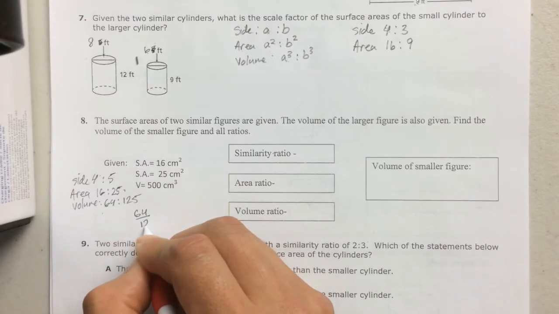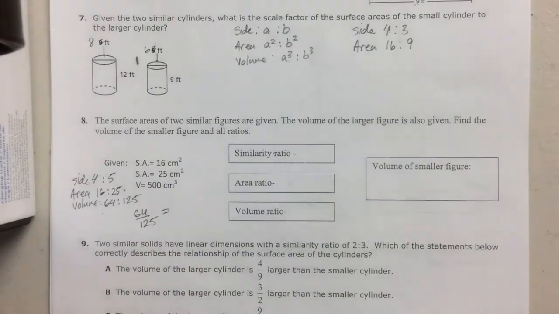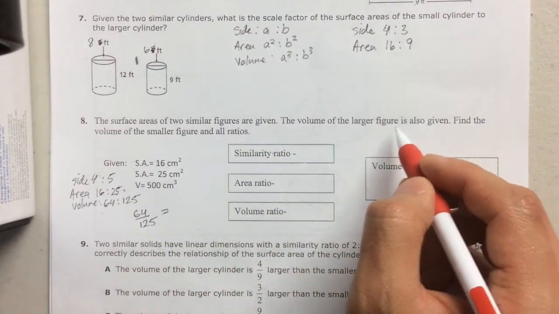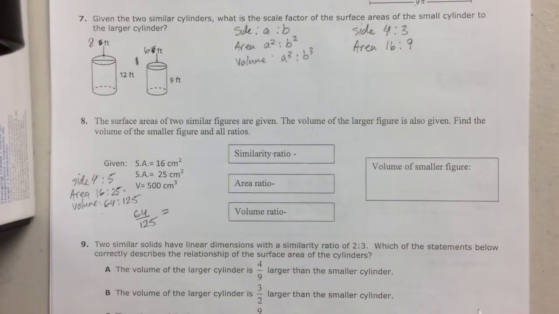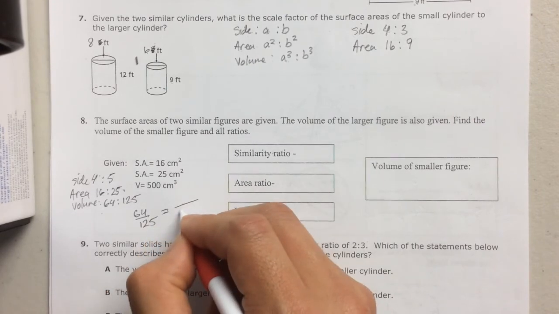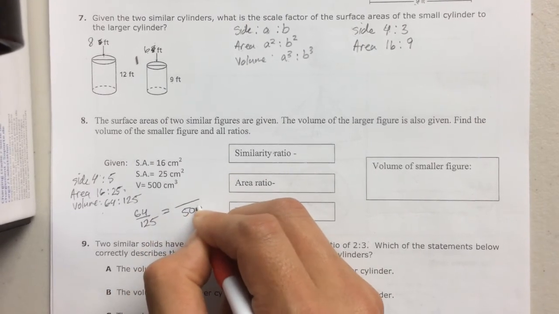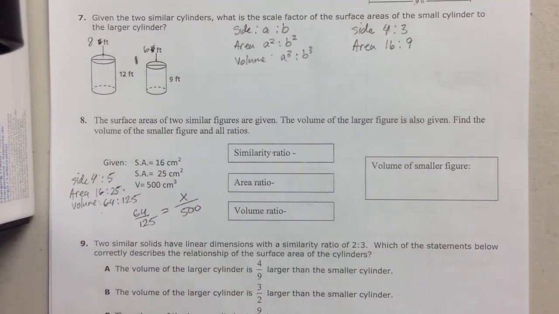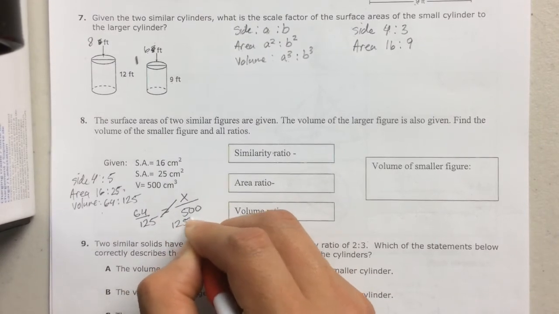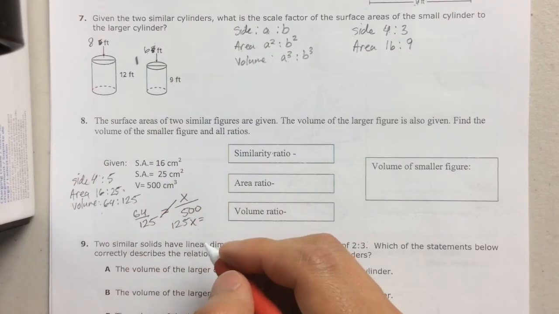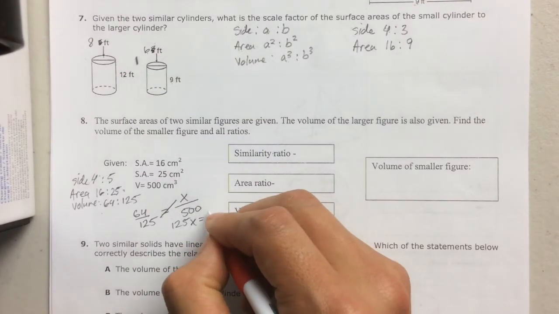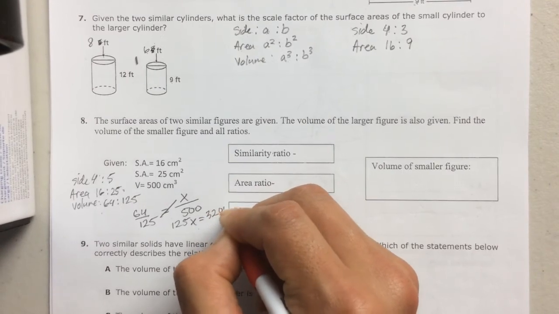So set it in fraction form. To set up the proportion, set it equal to, here the volume of the larger figure is given. So corresponding to the larger ratio, we're going to put that underneath. It's 500, and we're trying to find the smaller figure. So cross multiply, you get 125 X equals 64 times 500. That is 32,000.